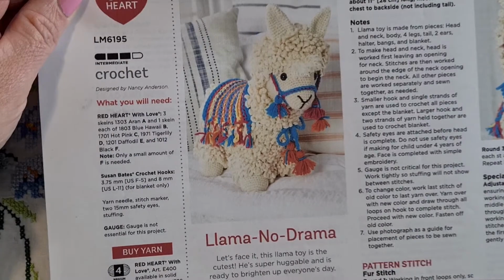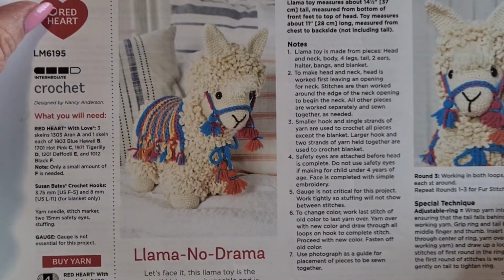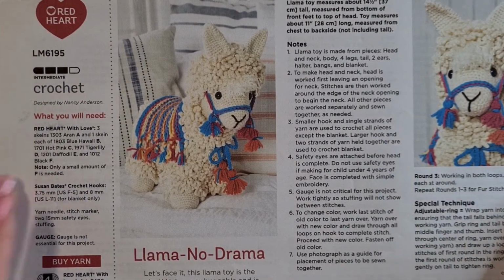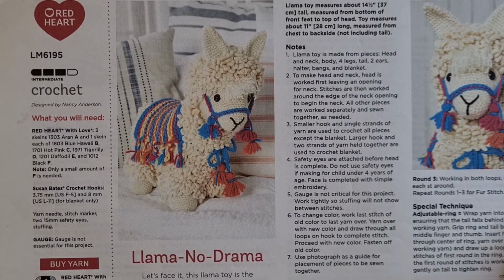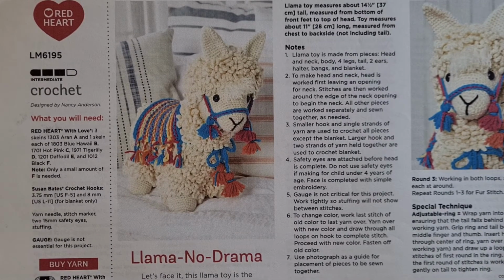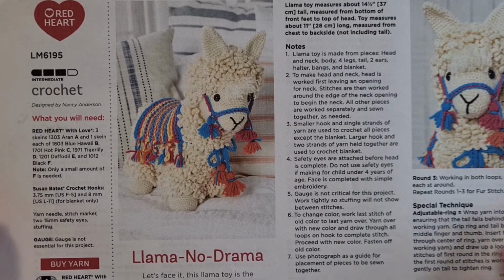So I'm going to say thank you to Red Heart. They didn't approve me using their pattern for this tutorial, but I should say it's storming outside, so if you just heard that thunder, that's what that was. It wasn't anyone dropping anything in my house.